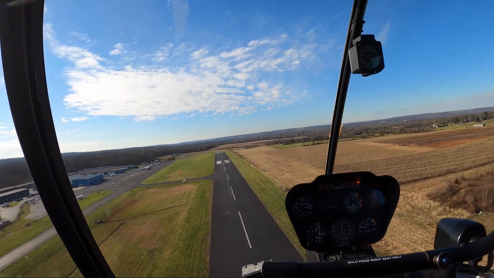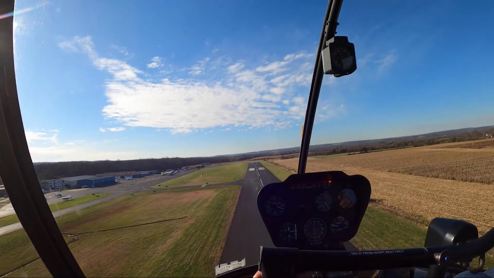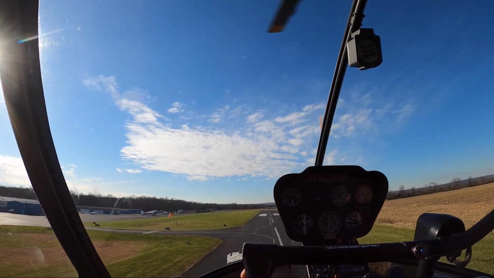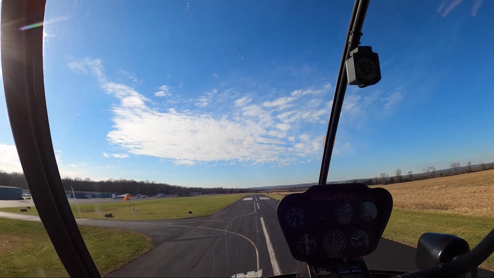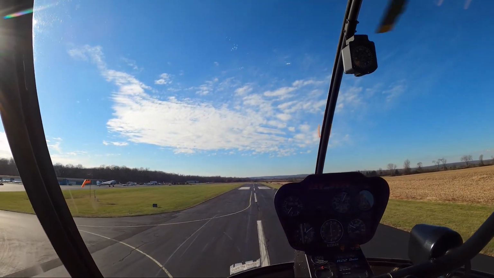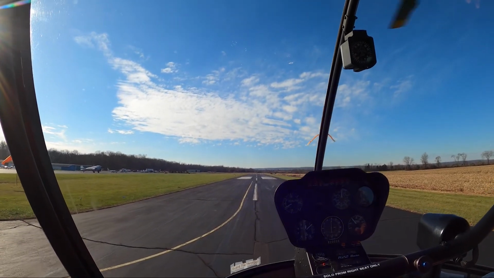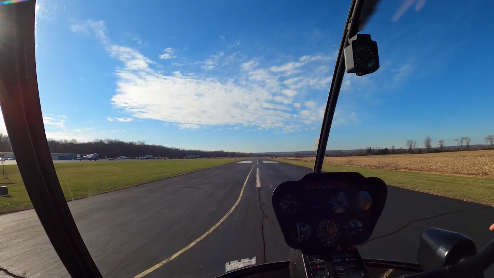Left pedal. Good, now coming into the flare nice and easy. A little harder, rolling on. Good. Cool. So we'll come to a full stop and then we'll take off again. Okay. The RPM got low, which is okay, but we slowed up to like 45 knots.